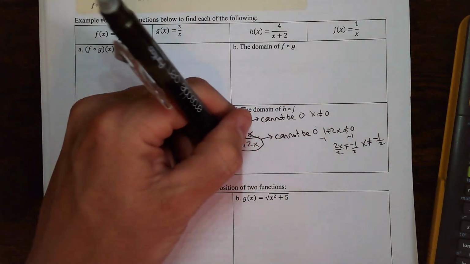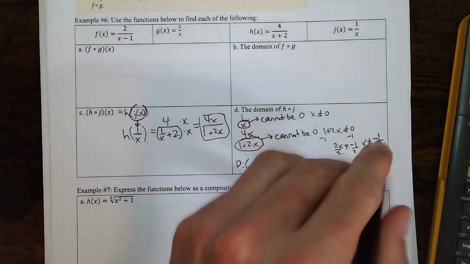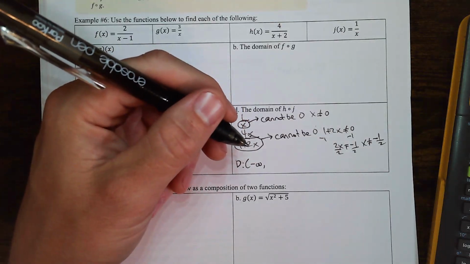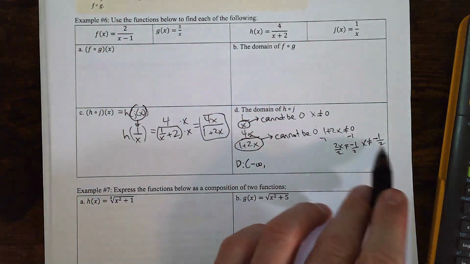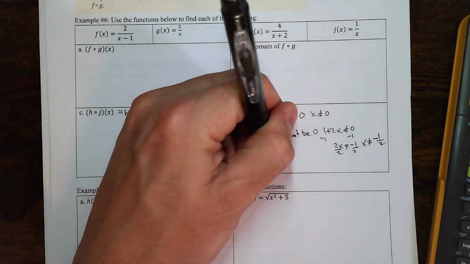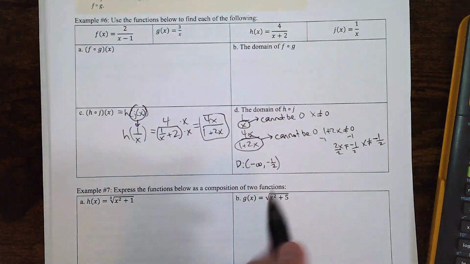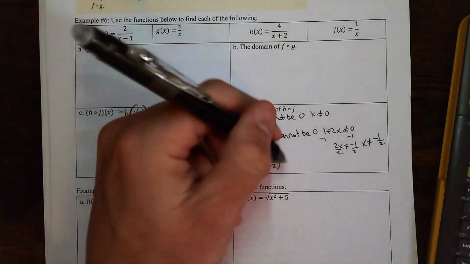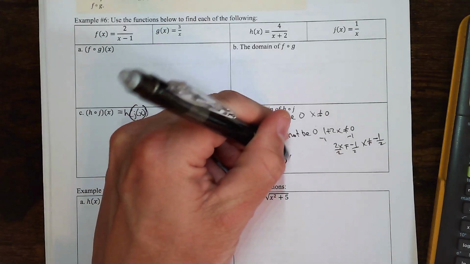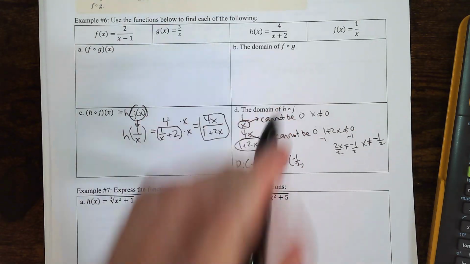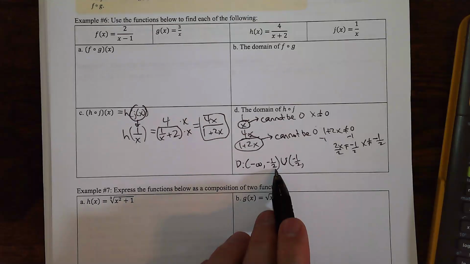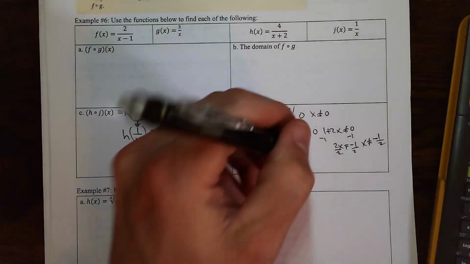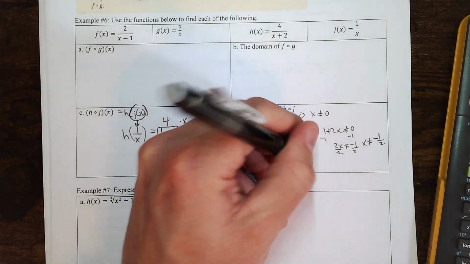So now I'm going to start expressing my domain. I'm going to start with negative infinity. And I'm going to go to where I have my first excluded value. My first excluded value, what comes first? Negative 1/2 or 0? Negative 1/2. I'm going to put parentheses there because I'm going up until negative 1/2, but not including negative 1/2. Then I'll do a union. Okay, so I'm putting a break in there. So anything up until negative 1/2, but not including negative 1/2. And then I'm going to 0, but not including 0.